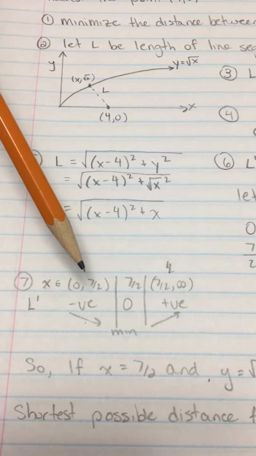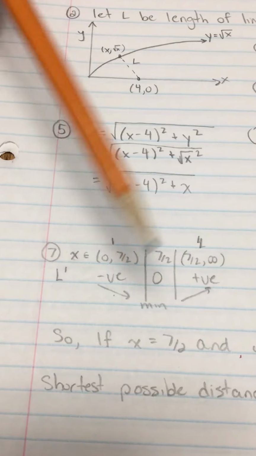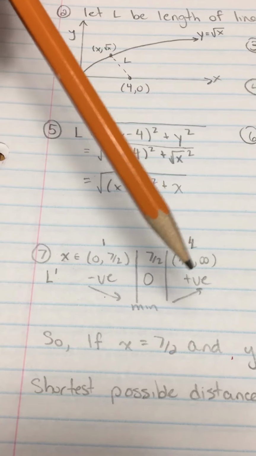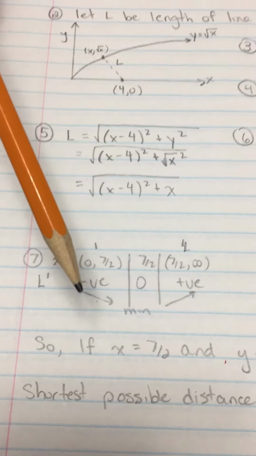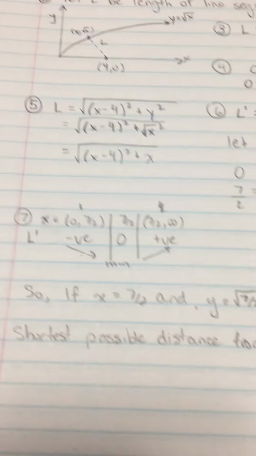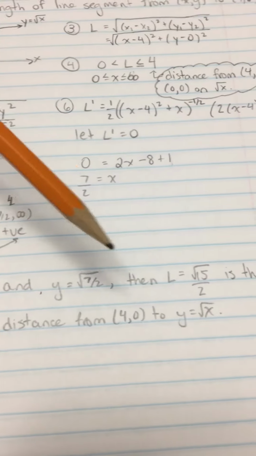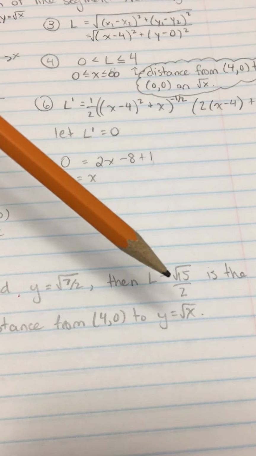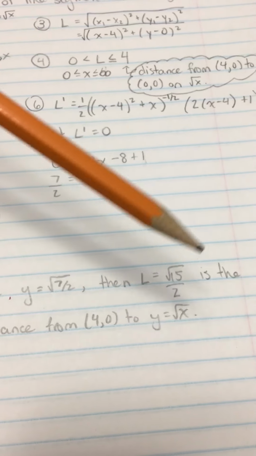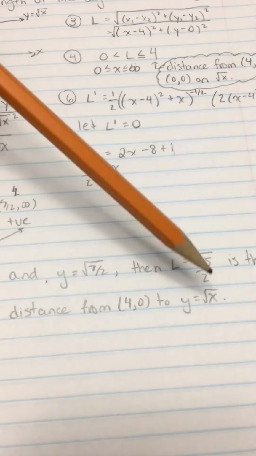I substituted the number 1 into my derivative equation, and I got a negative value. Then I substituted the number 4 into my derivative and got a positive, verifying that 7 over 2 is indeed a minimum value. So if x equals 7 over 2 and y equals the square root of 7 over 2, then the length is square root of 15 over 2, and that length is the shortest possible distance from the point to the function.